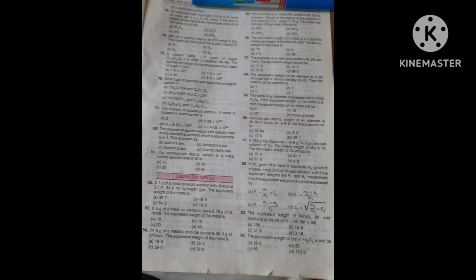Now easily you can calculate it. Think. Okay, a direct answer you can't give, you think. Again the question I am reading: the equivalent weight of the metal is 4.5 and the molecular weight of its chloride is 80. The atomic weight of the metal is, first option is 18, second option is 9, third option is 4.5, fourth option is 36. Now think and answer.